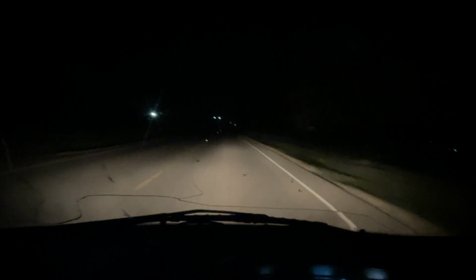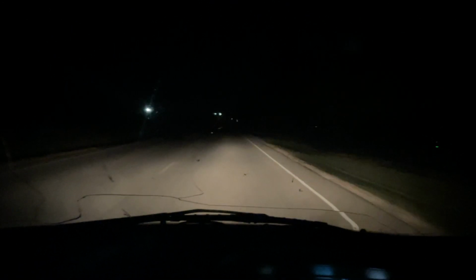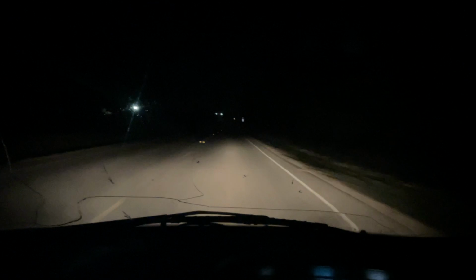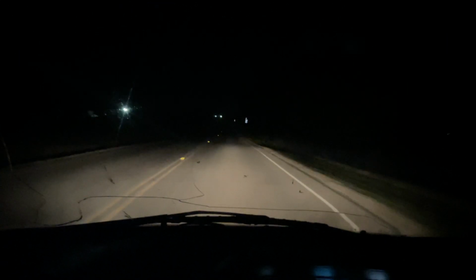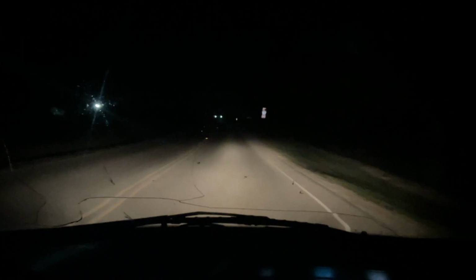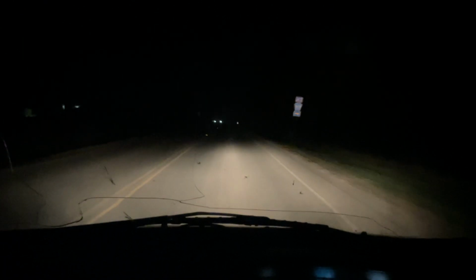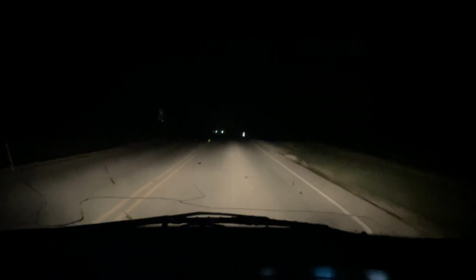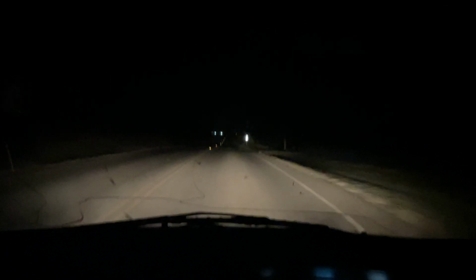So here's some more paved county road driving. Similar to what you saw before, you can see those signs lighting up way ahead. And those markers in the center lane give you clues onto what the roadway's doing. It helps you predict what's coming up because it reflects past what your headlights can see.